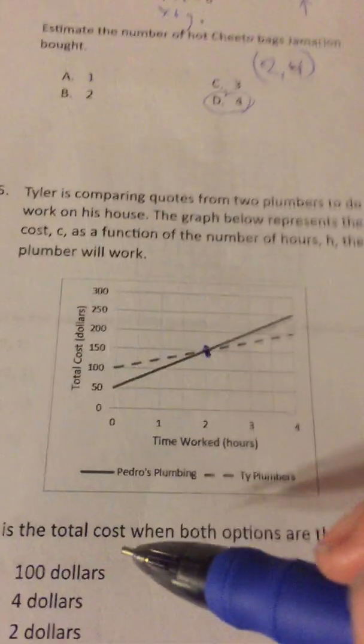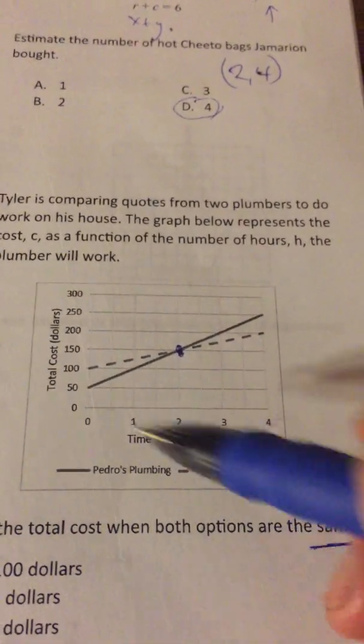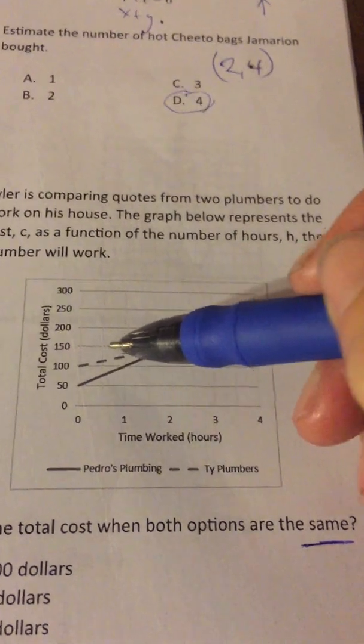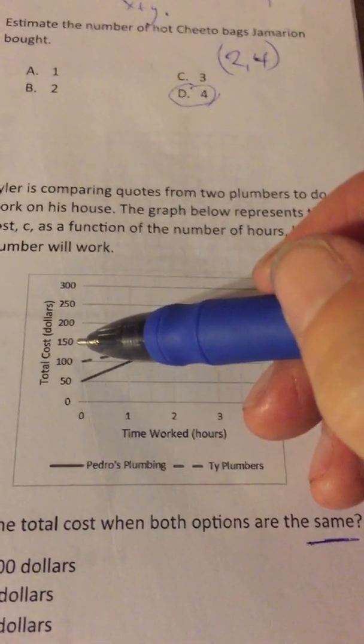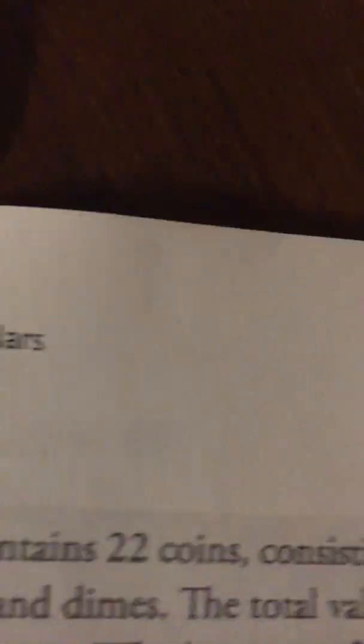So we want to know what's the cost, the total cost. Now this is the time worked, so I don't care about the time worked. I want the total cost, which is over here. So for that point where they intersect, goes straight across and is at $150. So that's the number I'm looking for. It's not A, B, or C, but if you go ahead and scan over to the next page, if I can get my paper to turn. Sure enough, there's D at the top of the next page, so it is D, $150. I know the formatting was kind of weird.